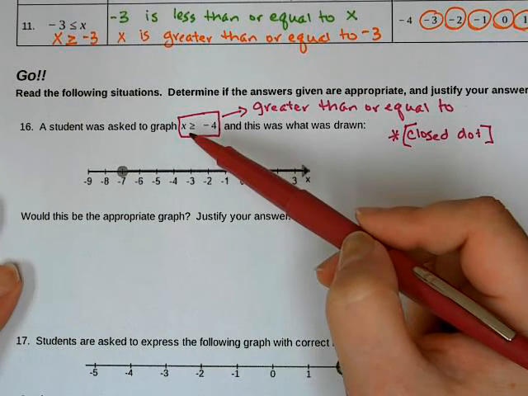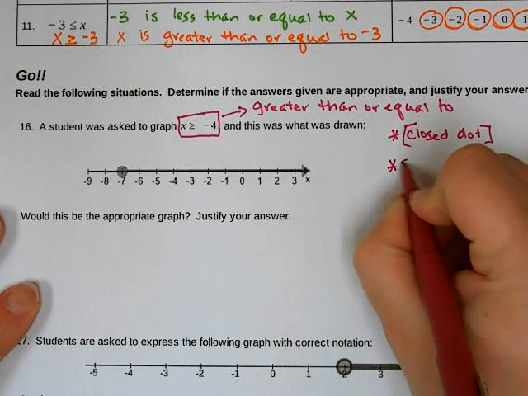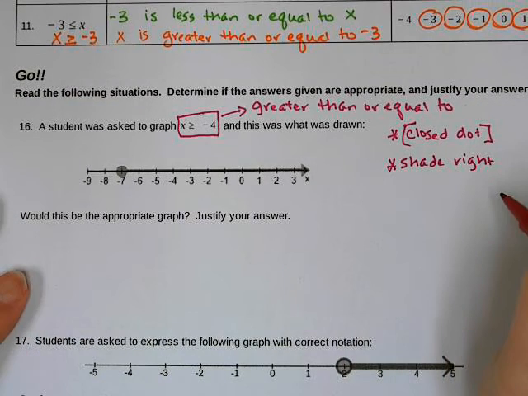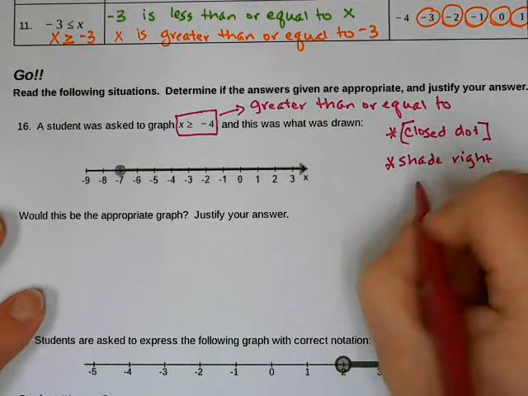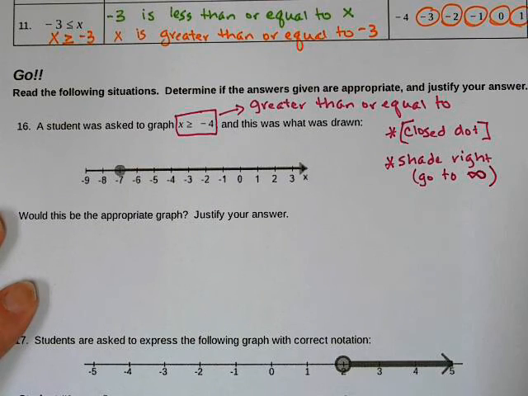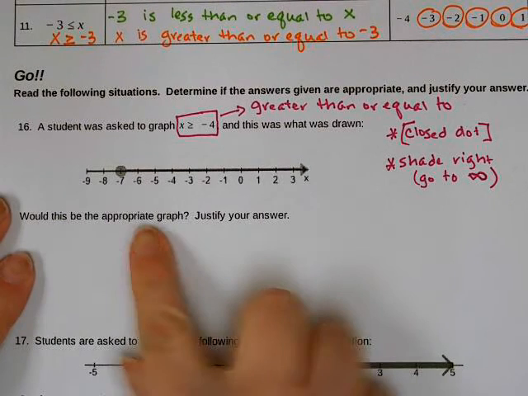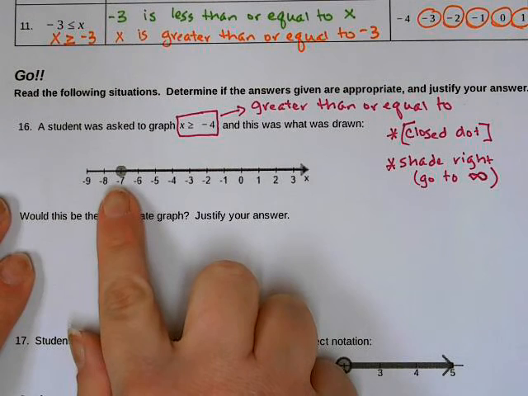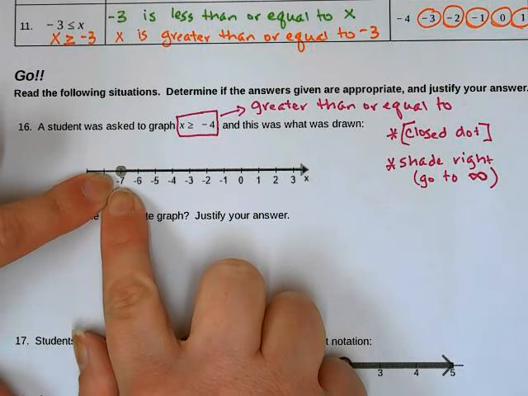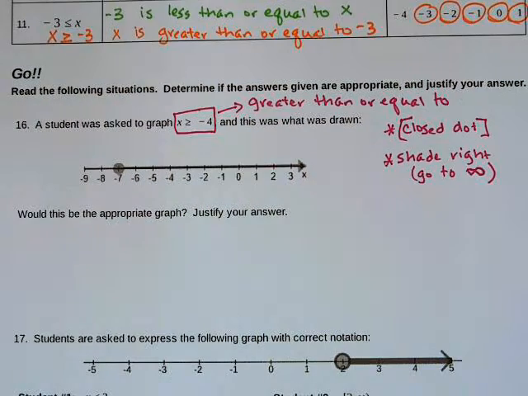Also, since the x is on the left and I want numbers that are greater than or equal to -4, I know that I'm going to need to shade to the right, because those are numbers that are bigger than -4. It also means that I'm going to go towards positive infinity because those are the bigger numbers. So if I want to look at this graph and decide if this is correct or not, this has a closed circle, it's shaded to the right, but it's at the wrong number, right? If we look, they've got a closed circle at -7. We're supposed to have the closed circle at -4. So that's a problem, all right?